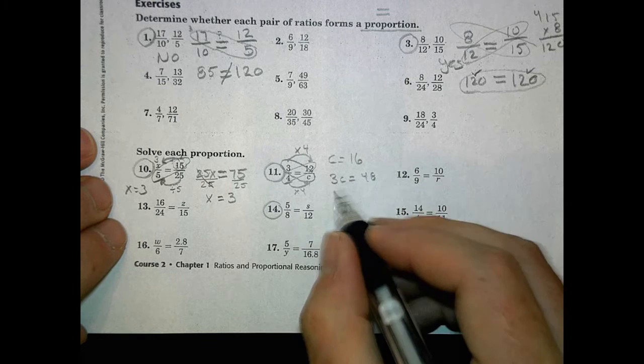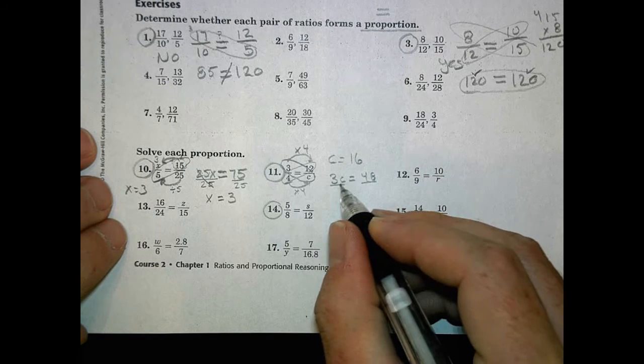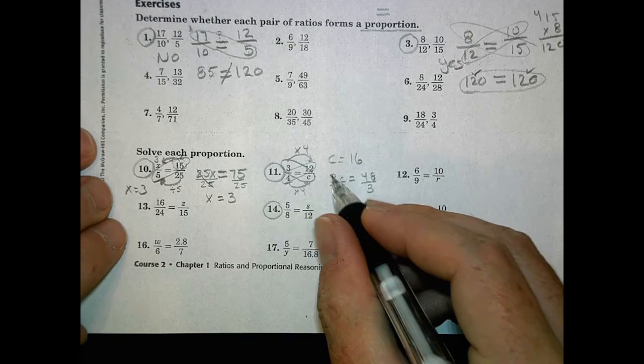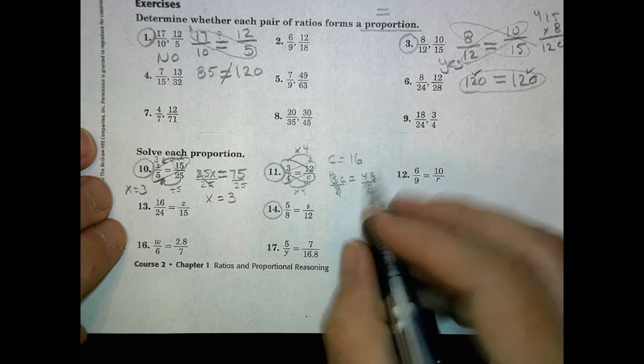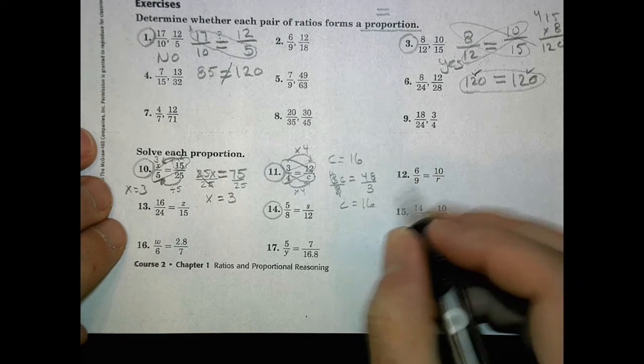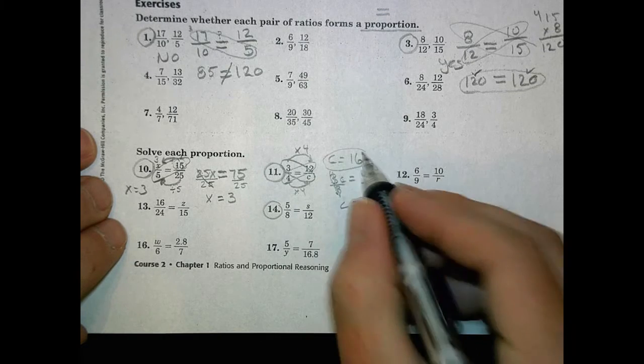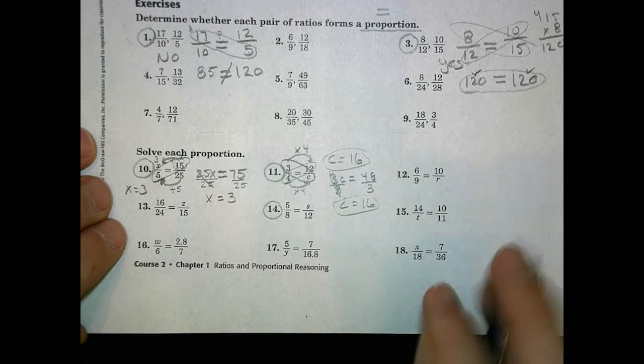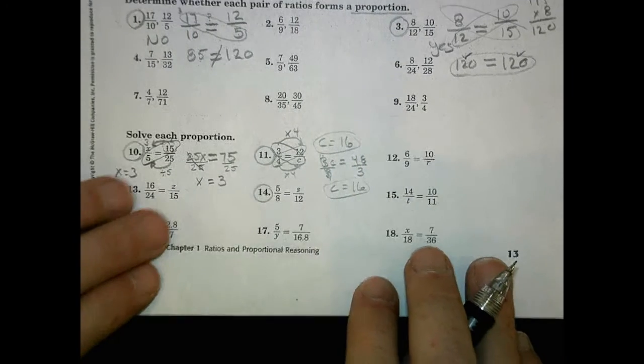Now to solve this, I'll divide both sides by 3 because they're joined together by multiplication. So that reduces down to 1. So we have c equals 3 goes into 48 16 times. So yes, it is indeed the case. So that does work there. Let's look at number 14 though.